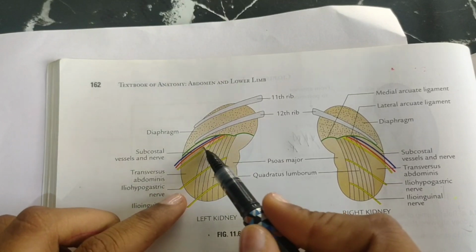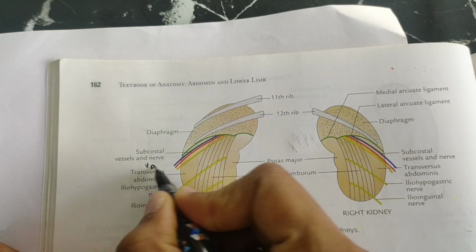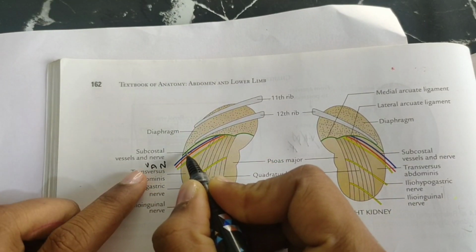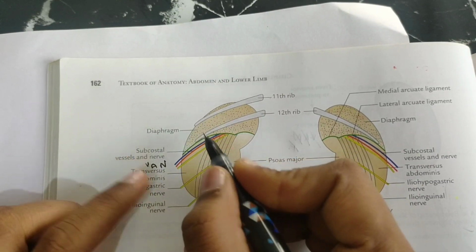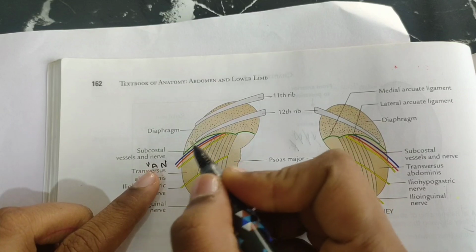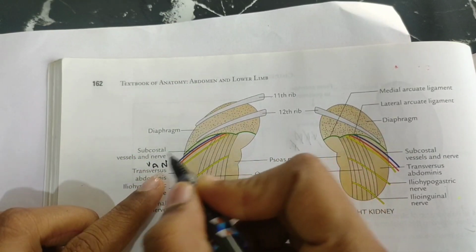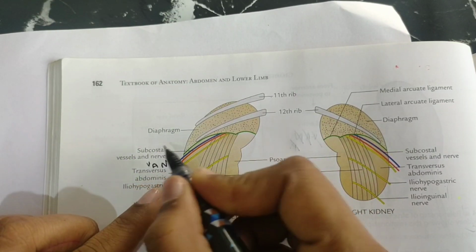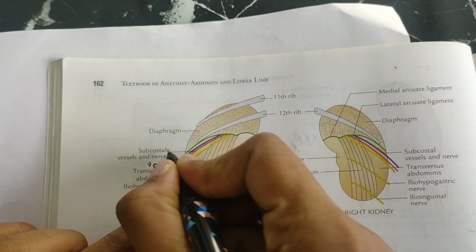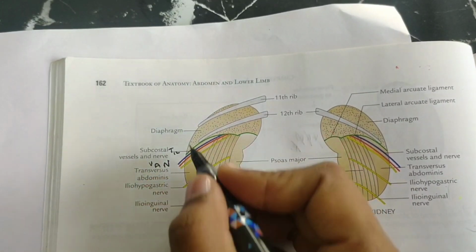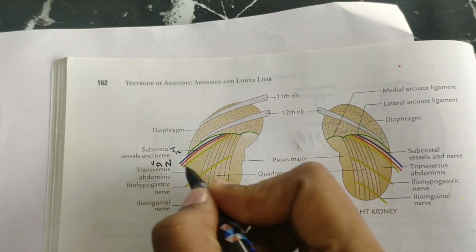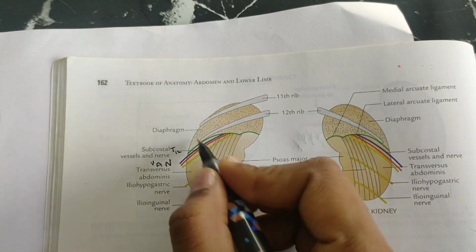From there, VAN structures will be passing: V, A, and N. This is the subcostal vein, subcostal artery. Subcostal means below the costal. Anything below this rib we call subcostal artery, subcostal nerve, and the 12th thoracic nerve is the subcostal nerve, the T12 nerve. The 12th spinal nerve is known as the subcostal nerve, and these are the VAN structures.